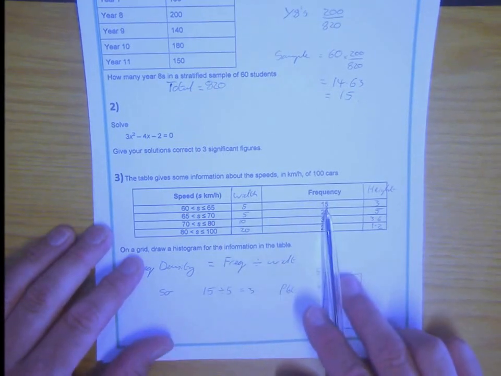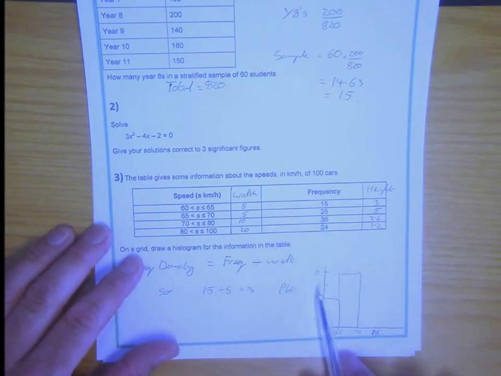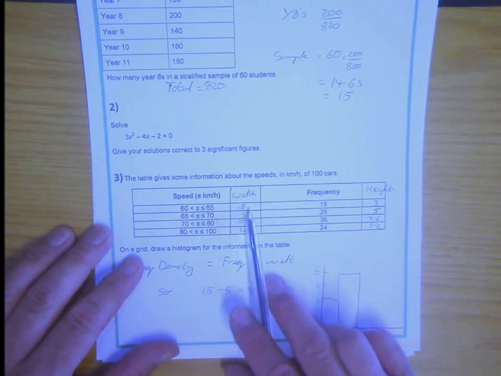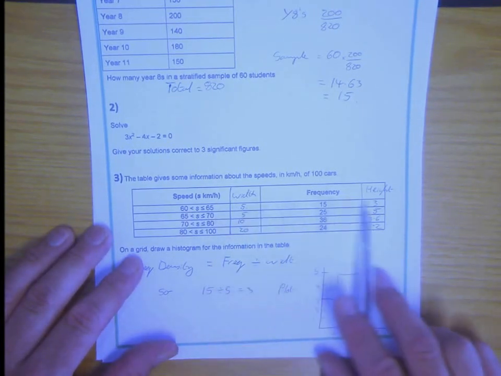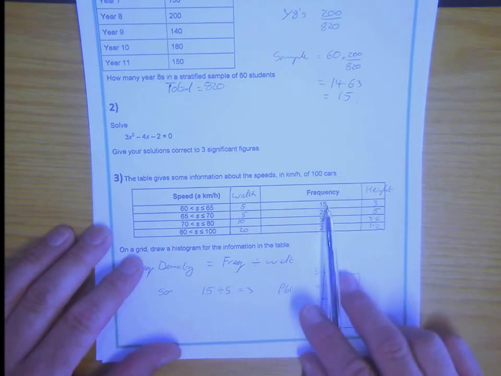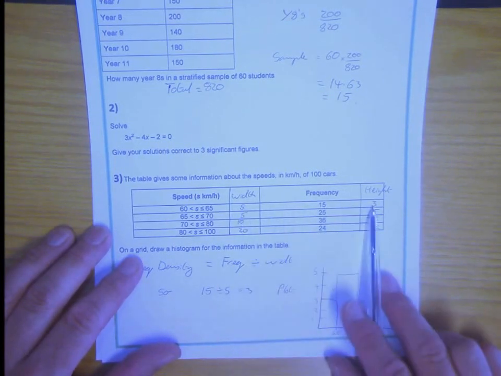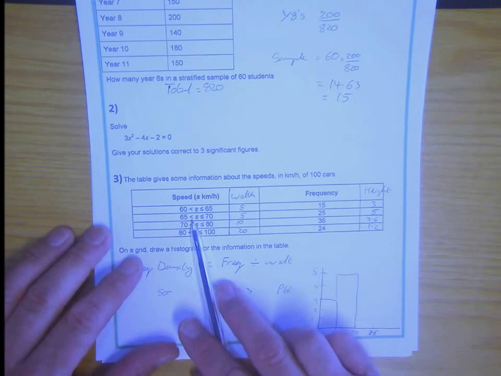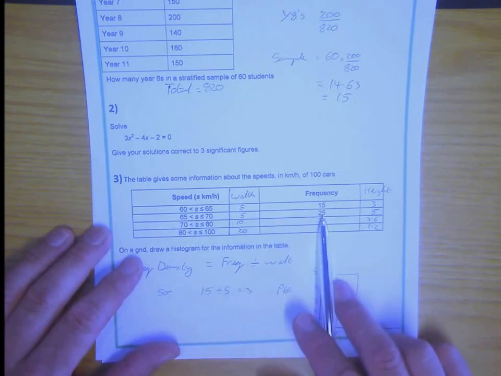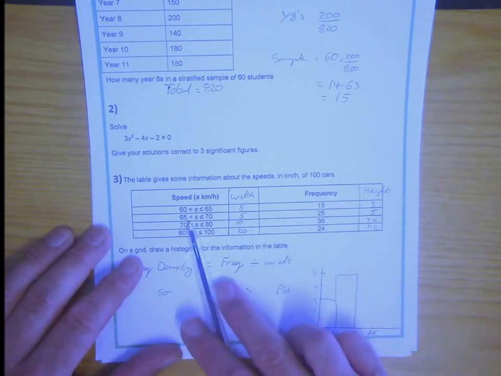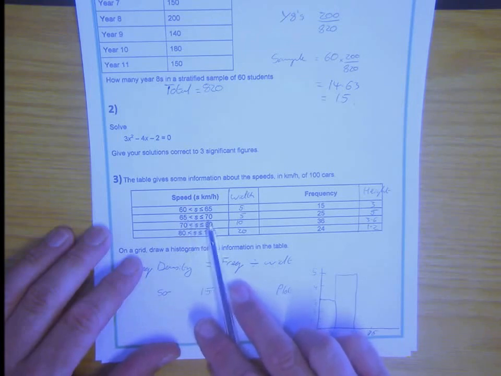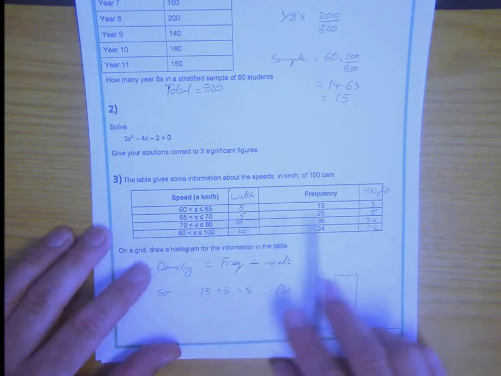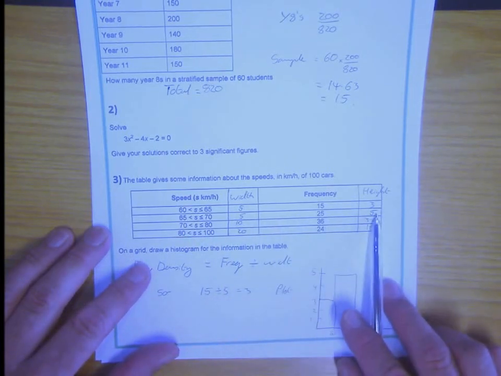So the frequency is 15, which means the area of the bar has to be 15. Well, if it's 5 wide, 5 times 3 is 15. I could have done 15 divided by 5 is 3. The second bar has got to represent 25. Well, it's 5 wide because it goes from 65 to 70, and 25 divided by 5 means it's got to be 5 high.